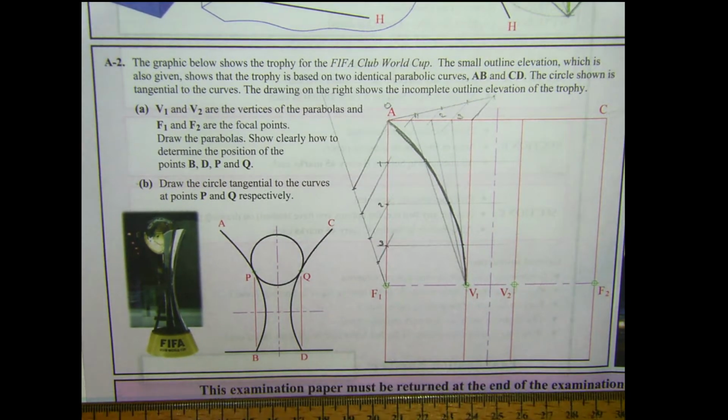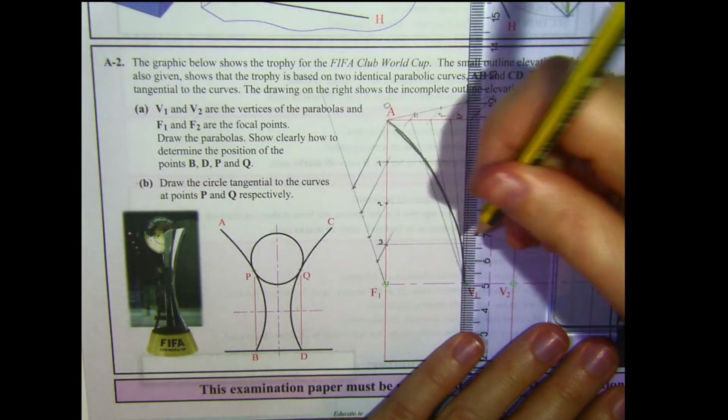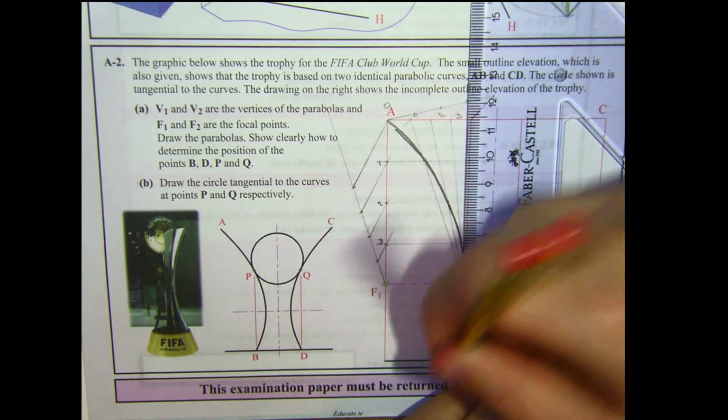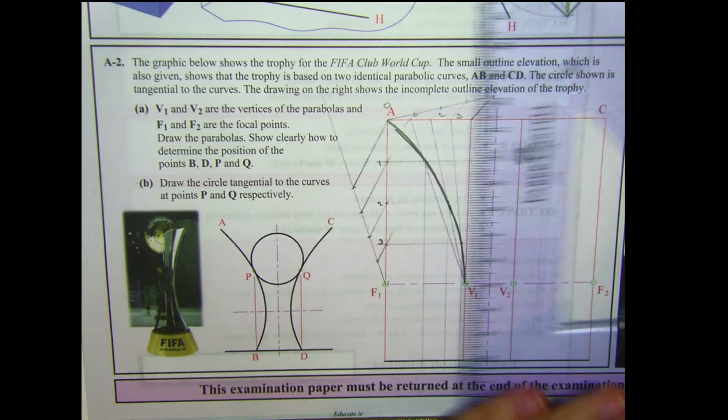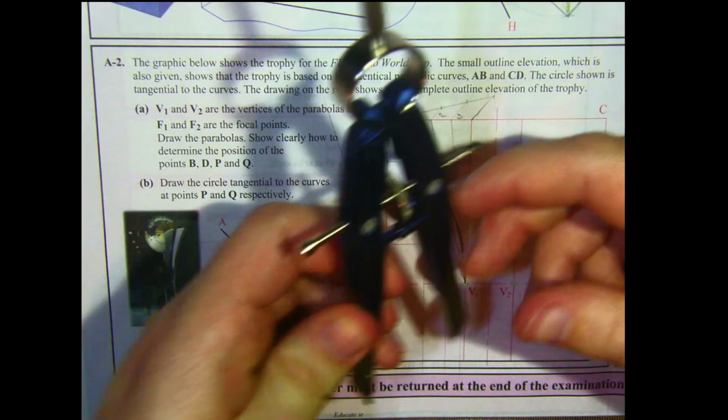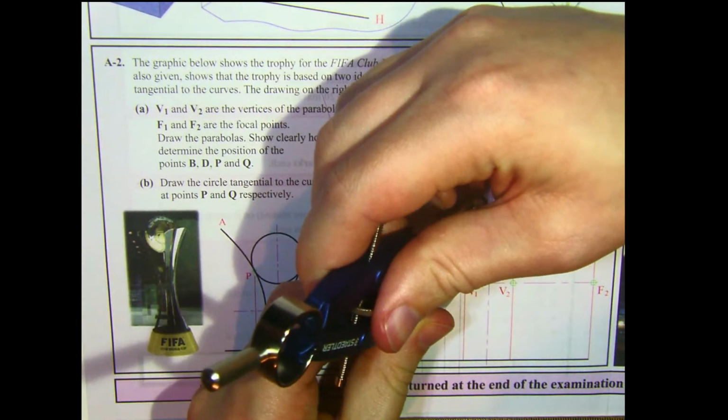I'm going to mirror this onto the other side. So taking 1 point, 2, and 3 should be plenty, either side of the axis, so point of our compass on the axis measuring to the opposite side.